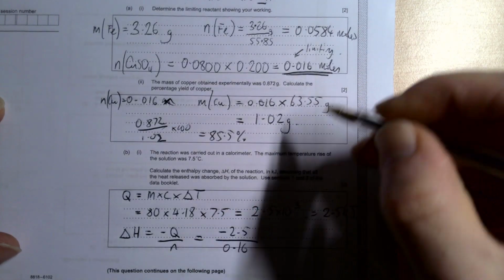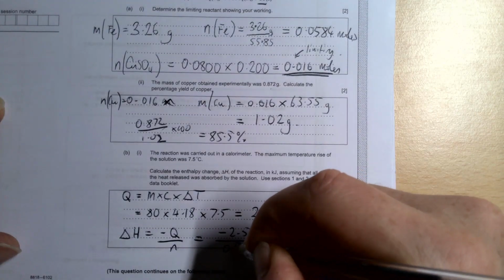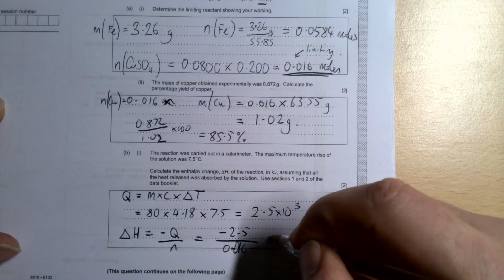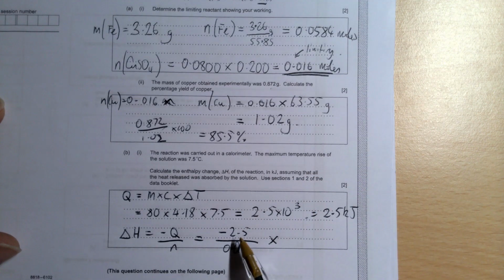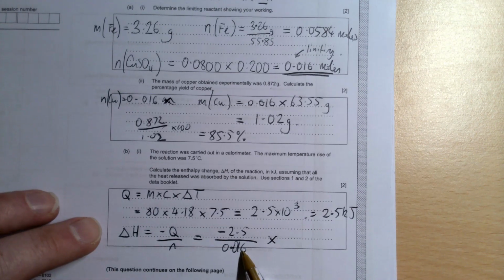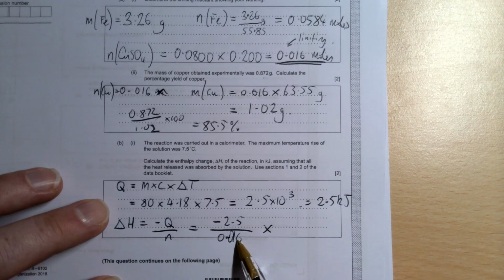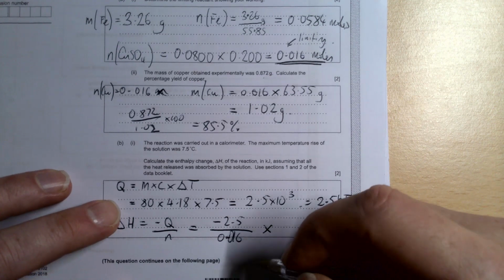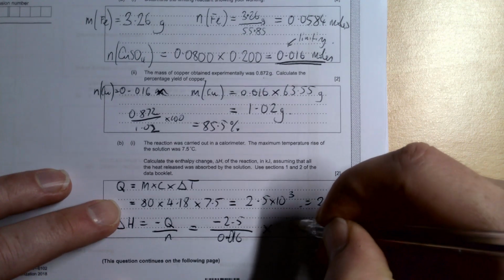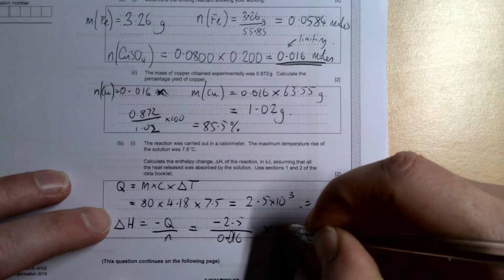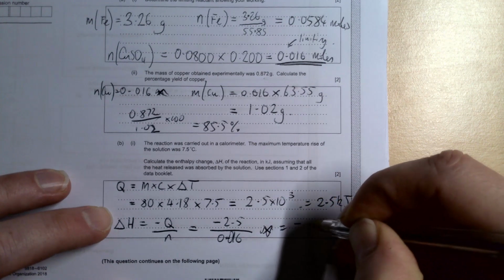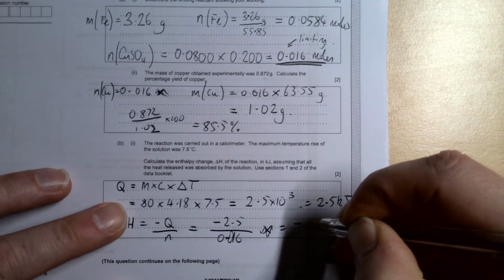0.016. And if you gave the wrong answer there, I did take that into account. And so you do the energy transferred divided by 0.016. And that comes to minus 1.6.